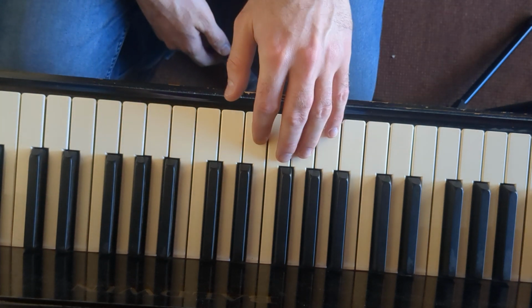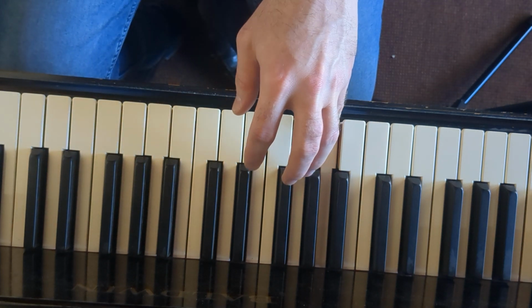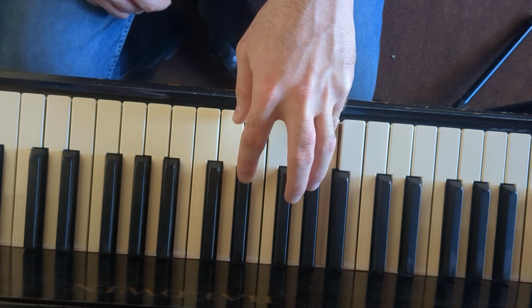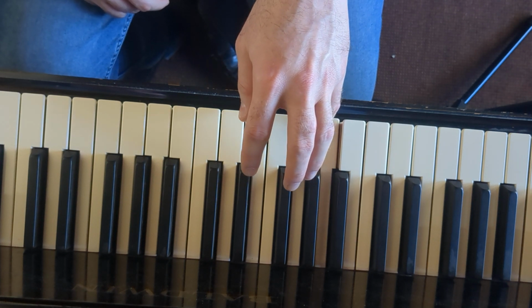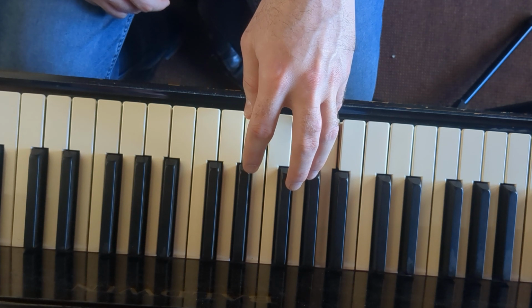So let's start on the note G. Take some time to guess the answer to this one using the process described. So what would be a diminished fifth above G? Take a few seconds.